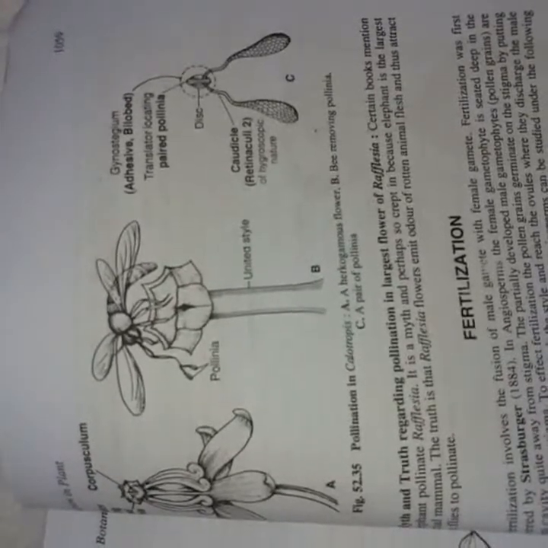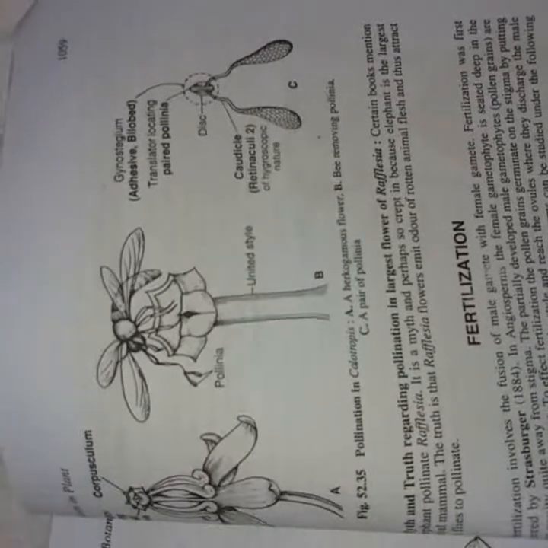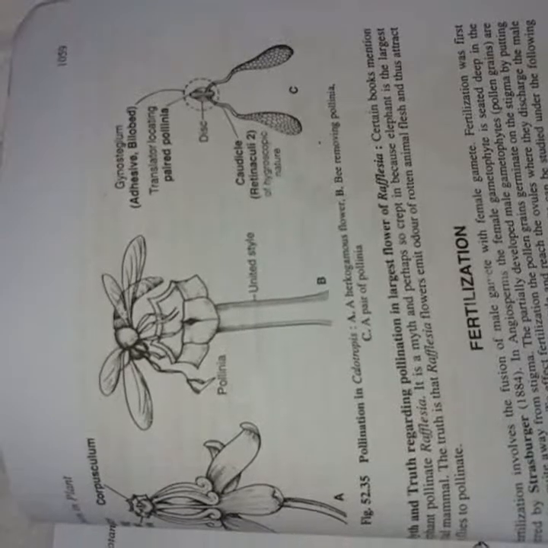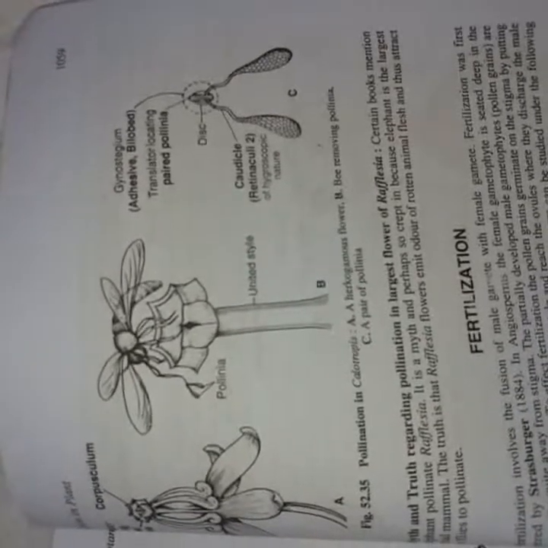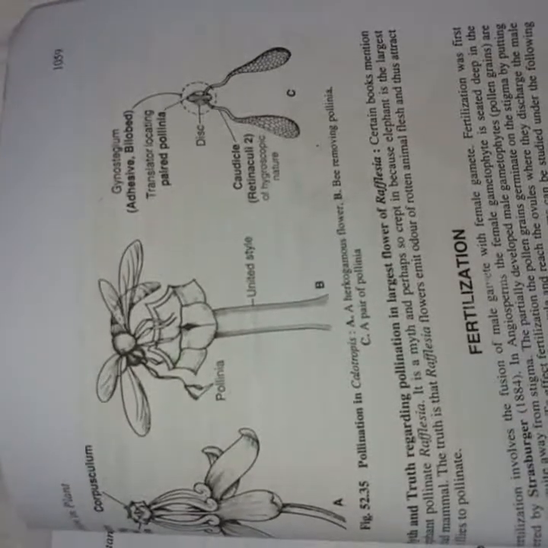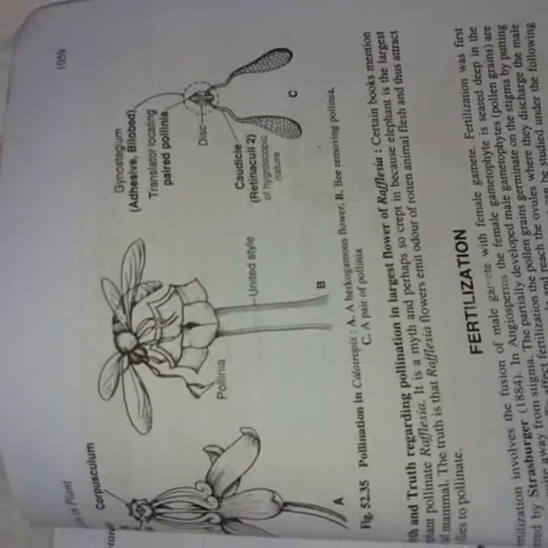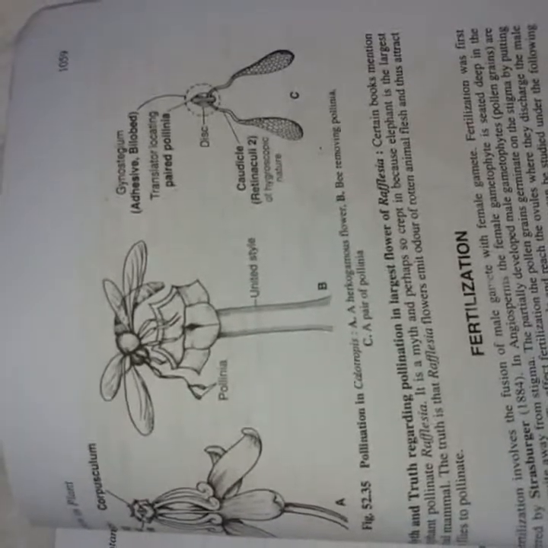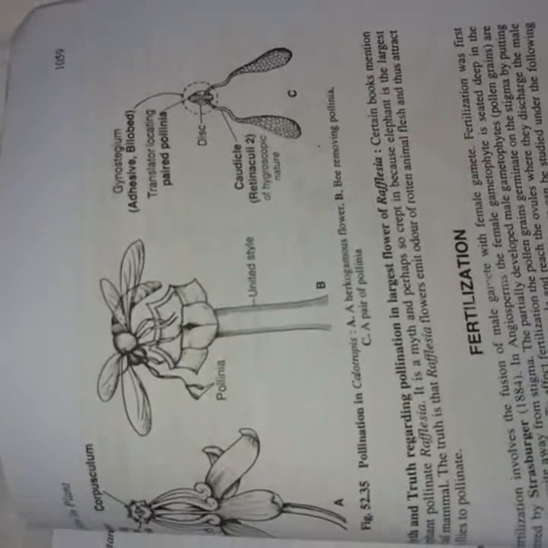Next is pollination by bats, called chiroptophily. This type of pollination is completed by bats.